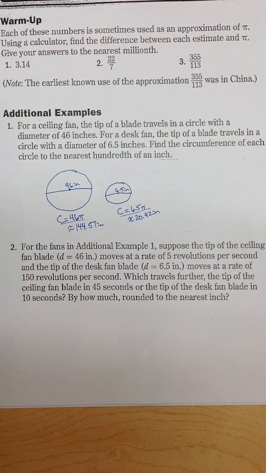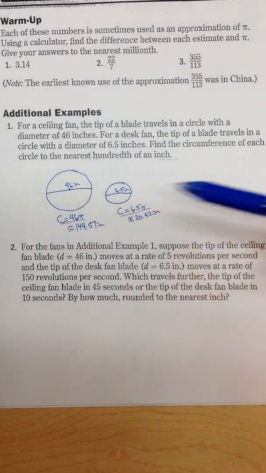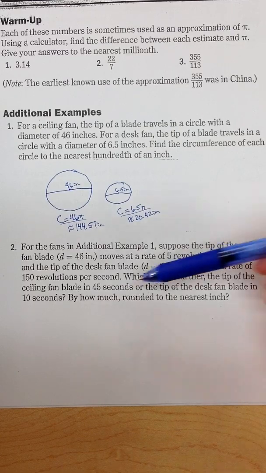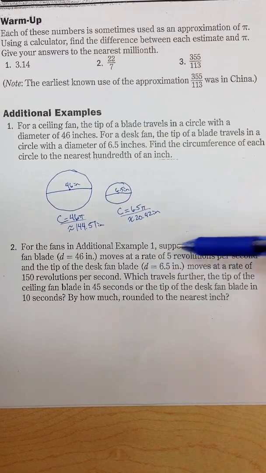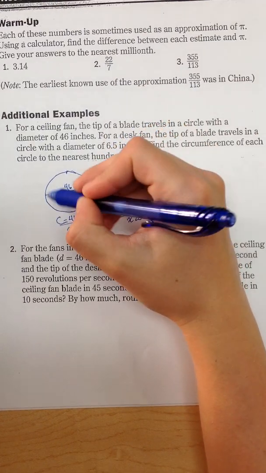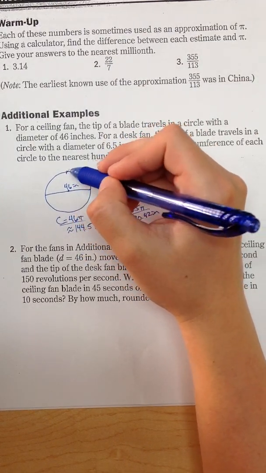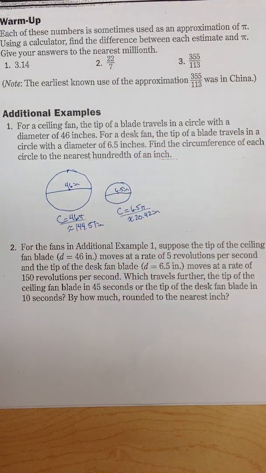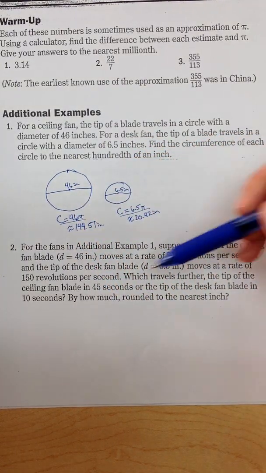So for the fans in example 1, suppose the tip of the ceiling fan, so our bigger one there, moves at a rate of 5 revolutions per minute. So a revolution is like 1 time around. So like to get from here all the way around back to there, that's 1 revolution. So it's doing 5 of those in 1 minute. Or not 1 minute, 1 second.